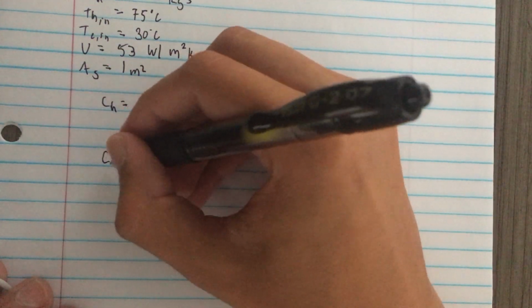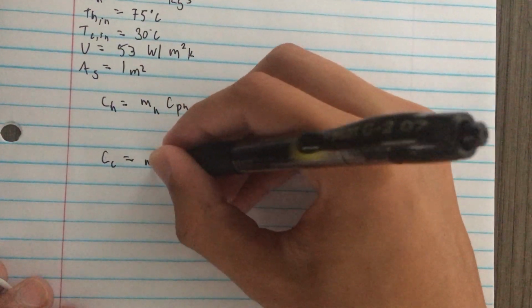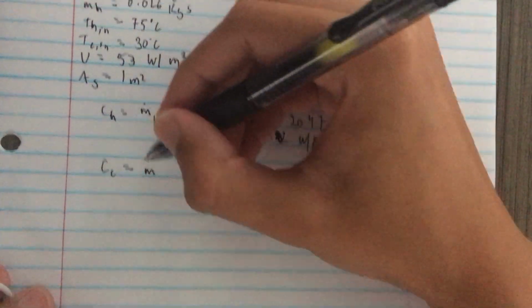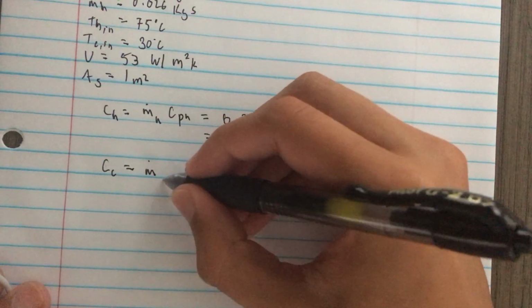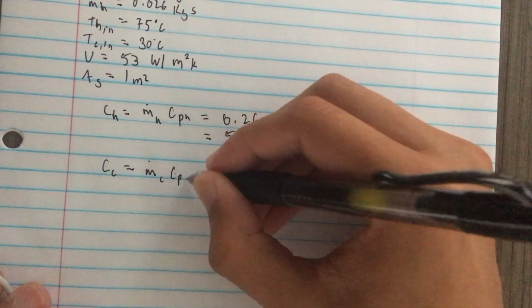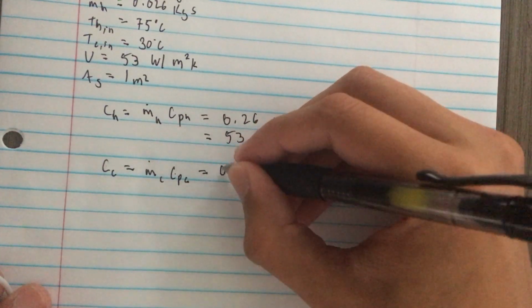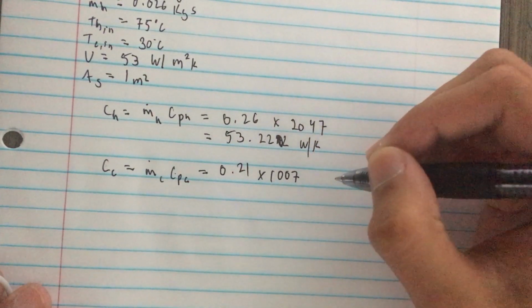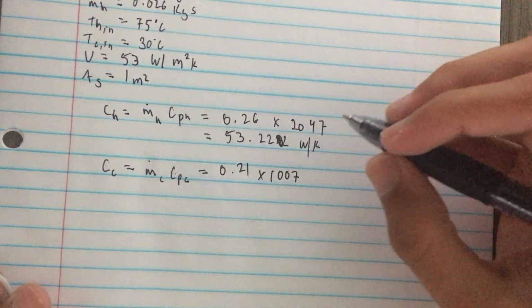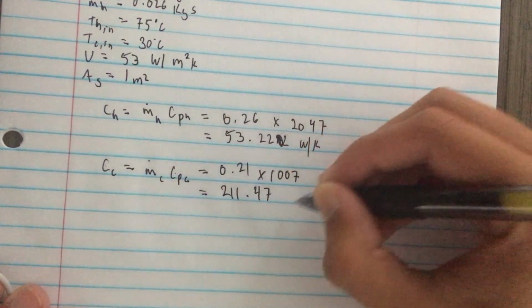Next we find CC, and these are dots, right, because it's flow rate. So use the CPC, and that equals 0.21 times 1007, which is 211.47.